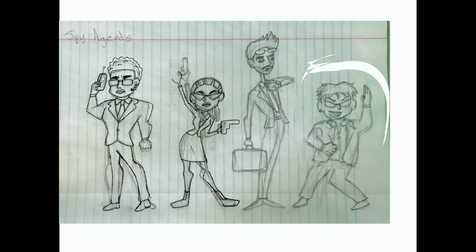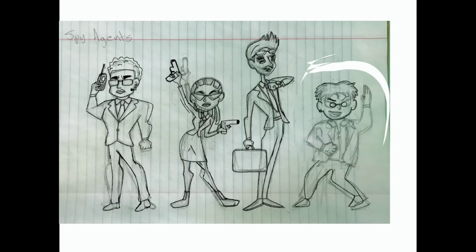So, as you could probably tell, I drew these characters in my sketchbook, and then I put them in Procreate so that I could trace over them and finalize them.